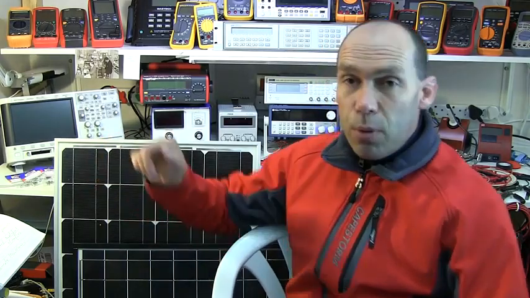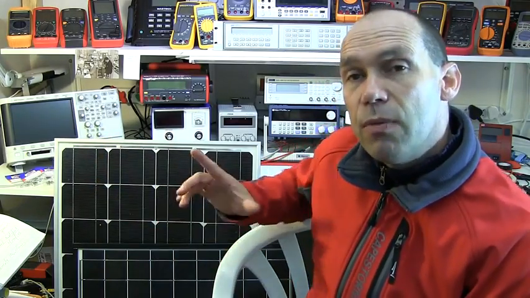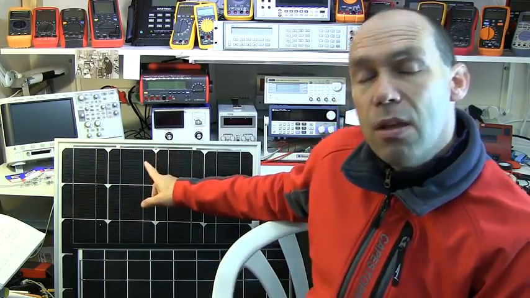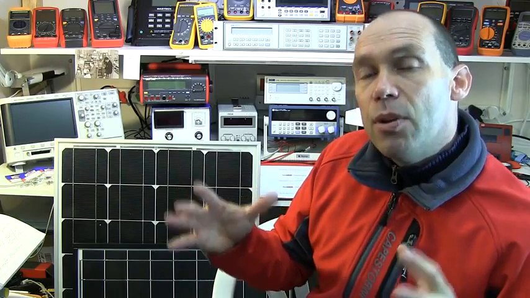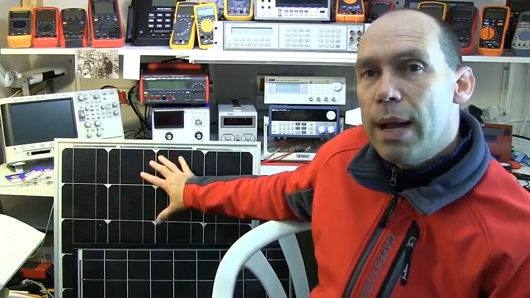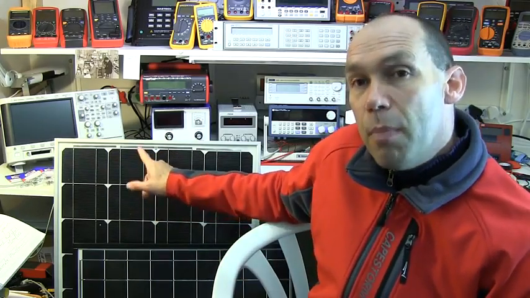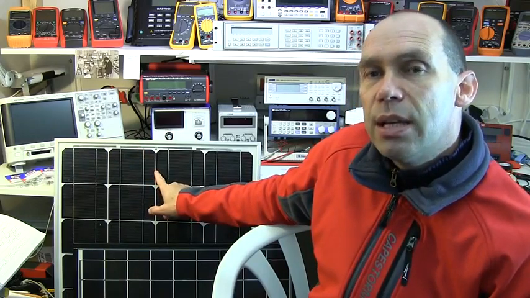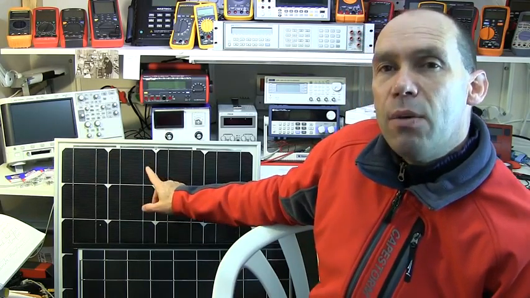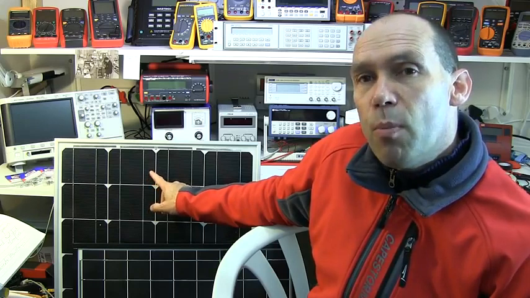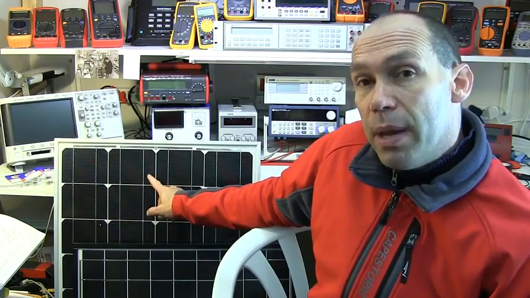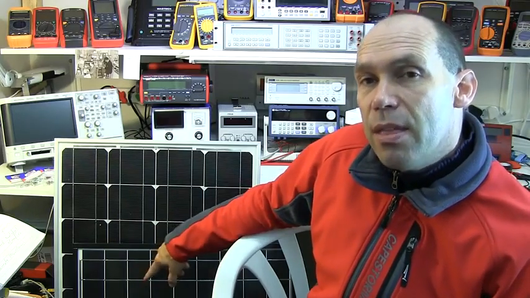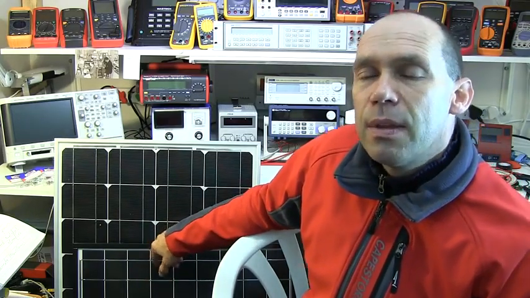Probably the most important thing to note here is in terms of heat and light performance, the monocrystalline tends to do better. At the beginning of the day when the sun is just coming up and you haven't got a lot of light falling onto your panel, you will generally find that the monocrystallines tend to start generating more power sooner and will be able to generate a bit more power towards the end of the day. They also have better tolerance to heat than the polycrystallines.